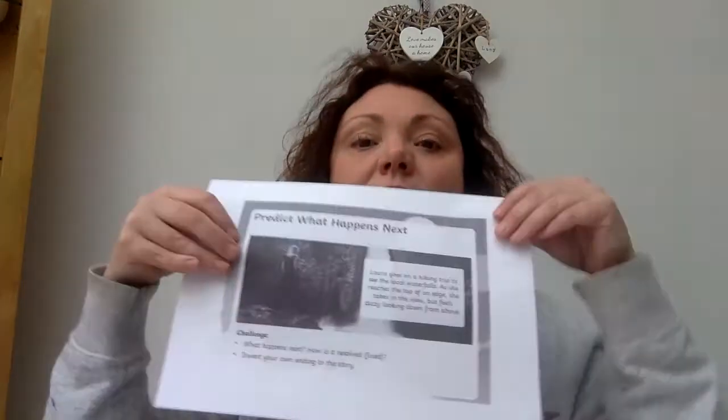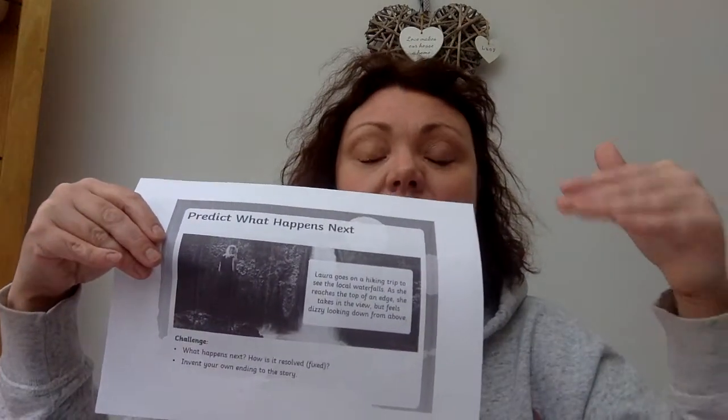Now, if you don't decide to do that one, you might decide to do this one. Now, this is a great one because it's predicting what might happen next. So you're thinking about what you're going to be, set a scene, and then you're going to think about what happens next.